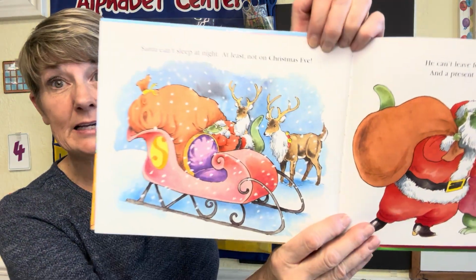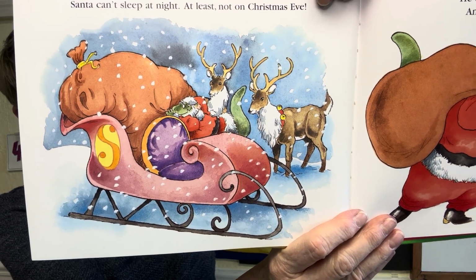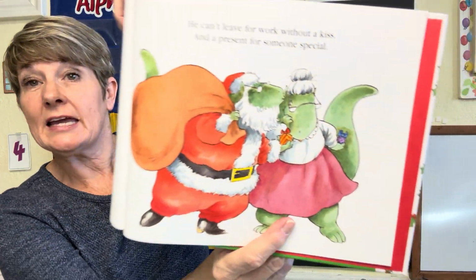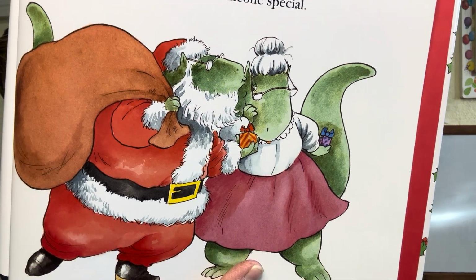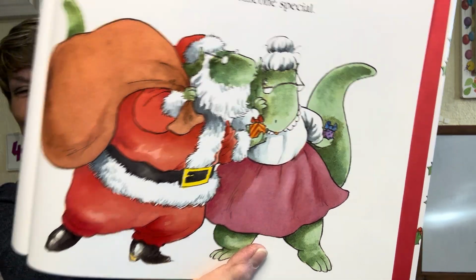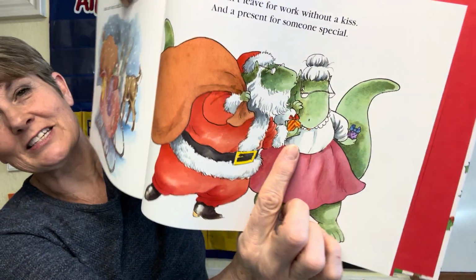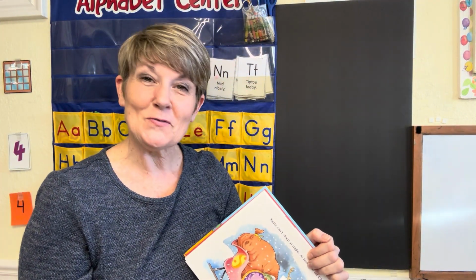Santa can't sleep at night, at least not on Christmas Eve. He can't leave for work without a kiss or a present for someone special. Oh, who is that? That's Mrs. Claus, isn't it? And look, can you see his little present he's giving her? Do you think she's happy? Look how happy she is. Does giving presents to people make you feel happy too?